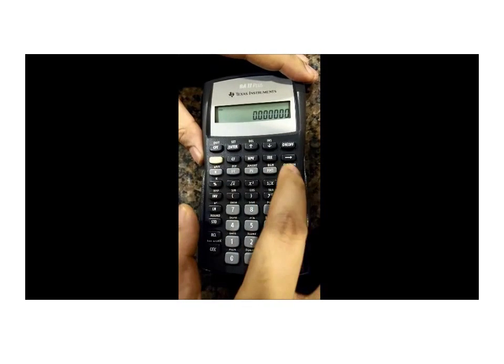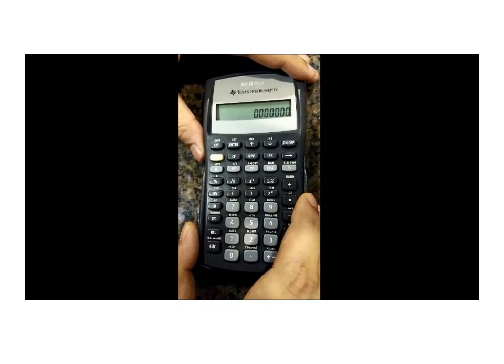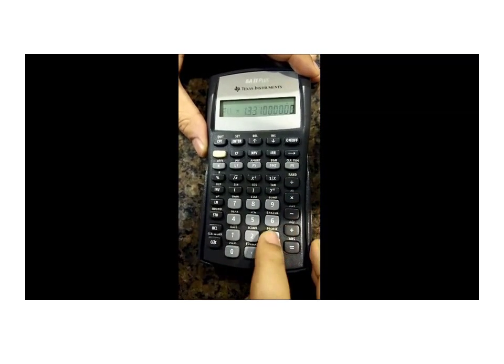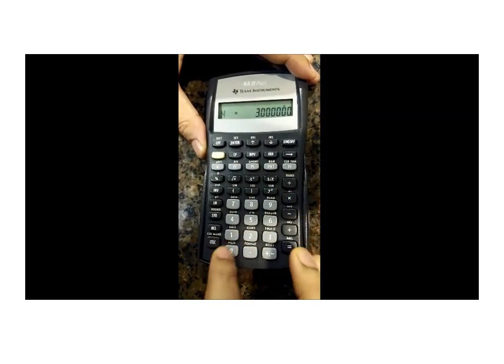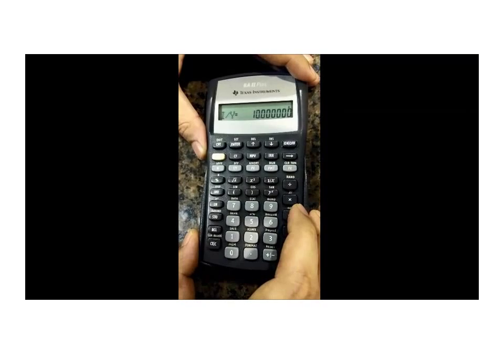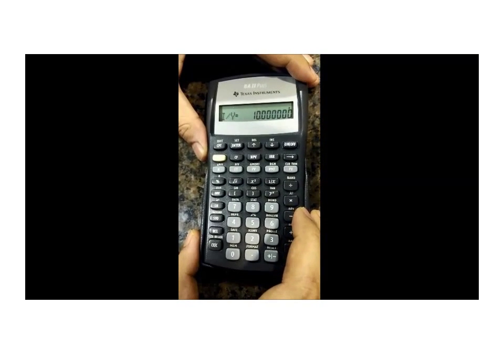In our final example, we'll start by clearing the TVM keys. So we'll press second, clear TVM. Then we'll enter PV as minus 1000. Our FV is $1,331. N is 3. PMT is 0. And we need to find out I by Y. So we'll say compute I by Y. And as we can see, our I by Y is 10%.